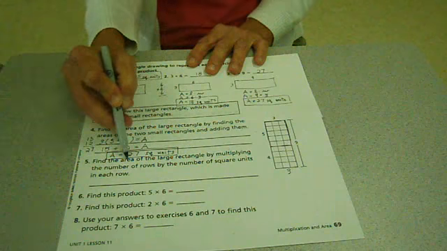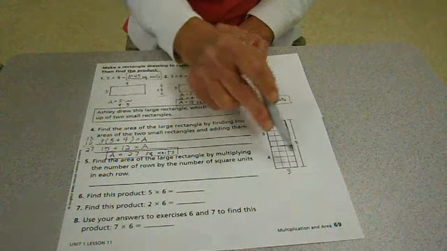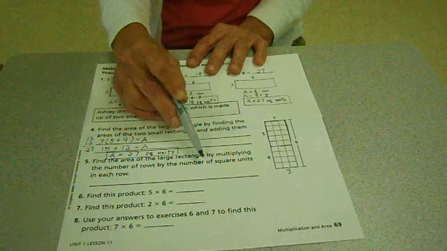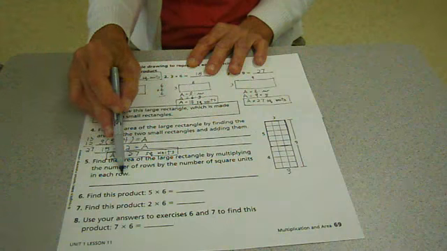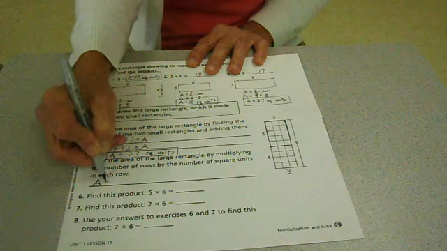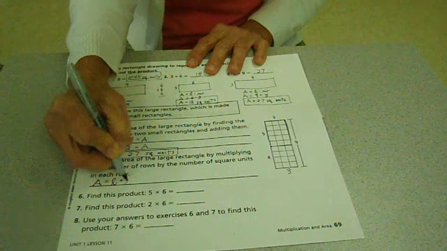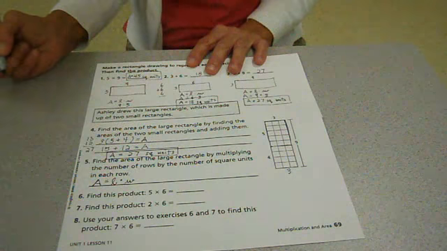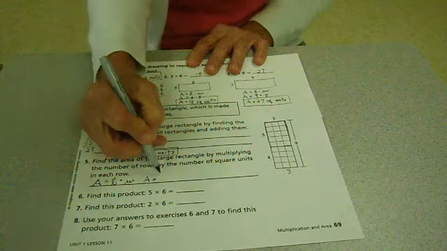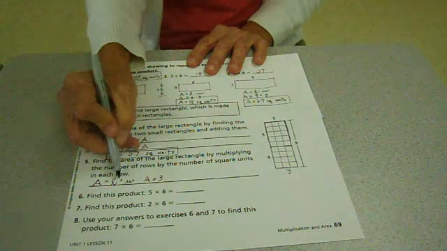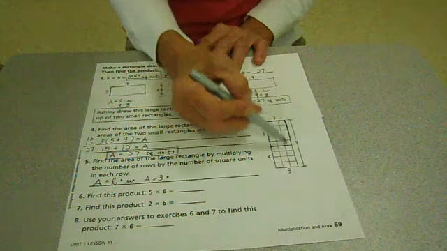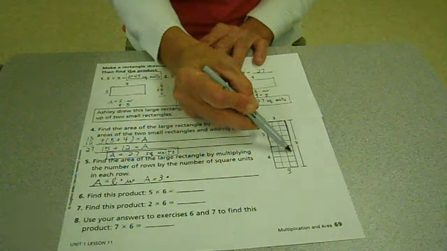It says, find the area of the large rectangle, that's this rectangle here, by multiplying the number of rows by the number of square units in each row. So for this one, I go back to my area formula. Area equals length times width. Okay. My area equals, my length is across the top, so that's 3. I bring my multiplication sign over, that's times. And my width now, they want to know the whole distance. So 1, 2, 3, 4, 5, 6, 7, 8, 9.